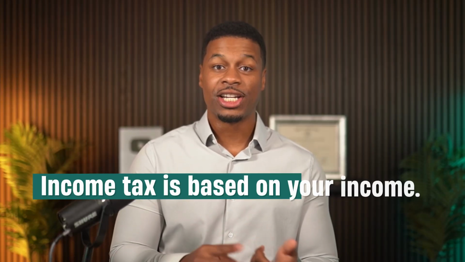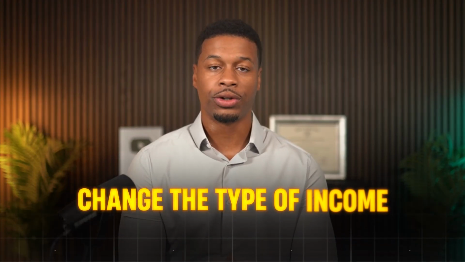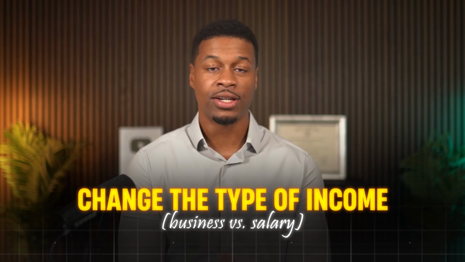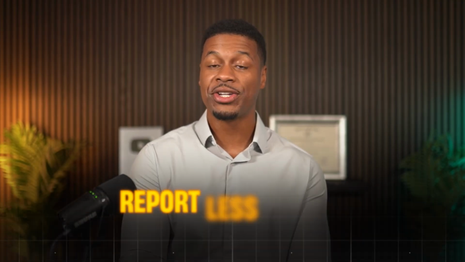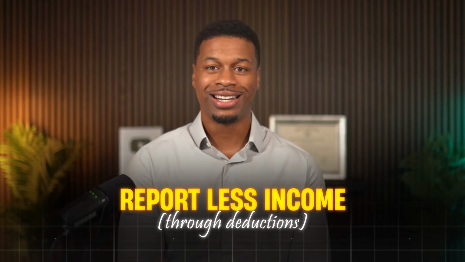Now, as we go through this, remember, income tax is based on your income. So if we can change how that income is reported on your taxes, like the type of income it is, or if we can find ways to report less of it through deductions, we can pay less taxes, or in some cases, even zero. Now, your ability to reduce your taxes to zero will depend on what you're willing to do and what you're able to do.